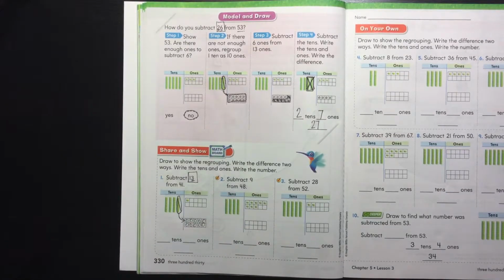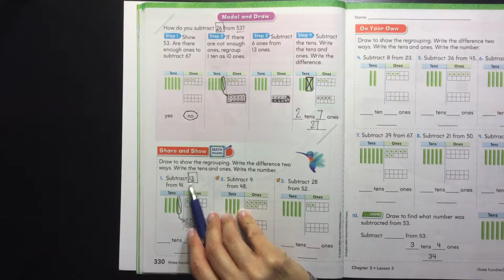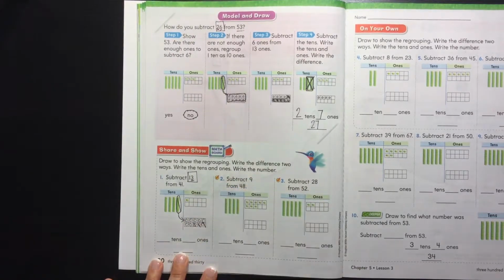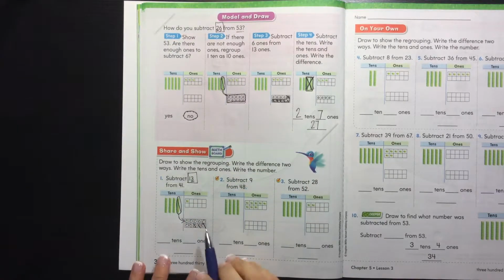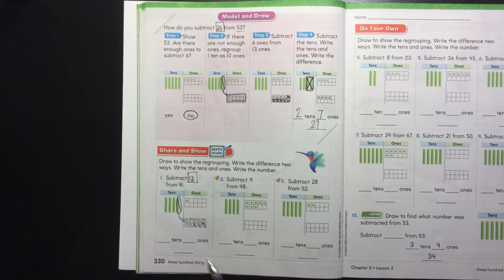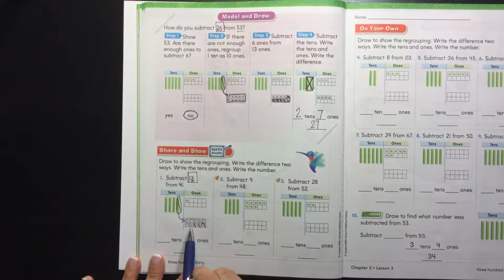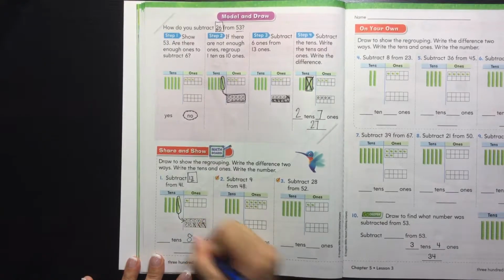All right, so now I'm ready to subtract my 3 ones. So I'm going to mark out 3 ones. If you need to pause the video to do any of this, please do so. And then I need to count how many ones I have left after I subtracted the 3 ones. So I have 1, 2, 3, 4, 5, 6, 7, 8. We don't want to forget the one up there. So we have 8 ones.